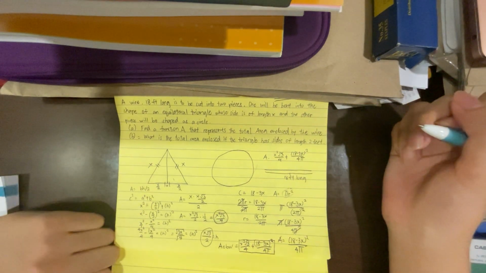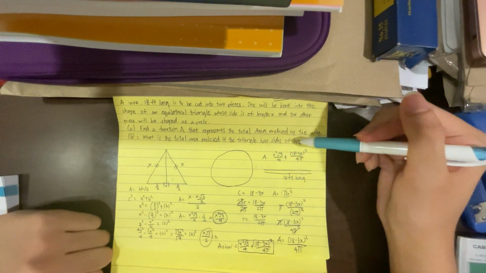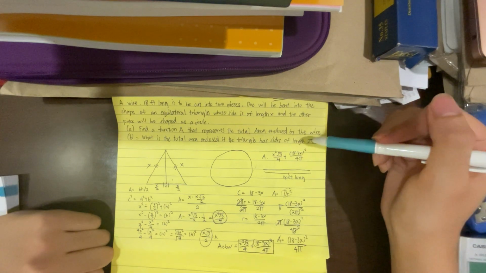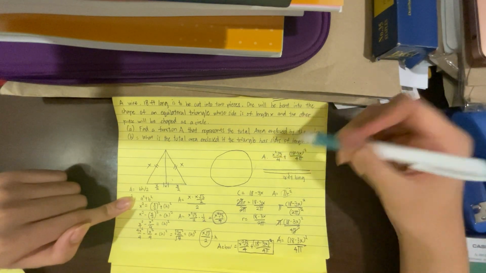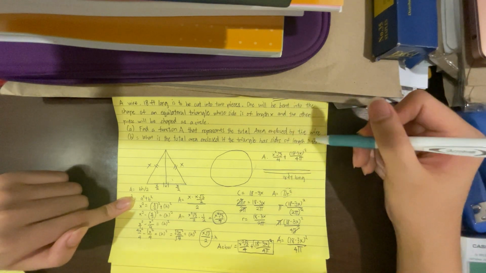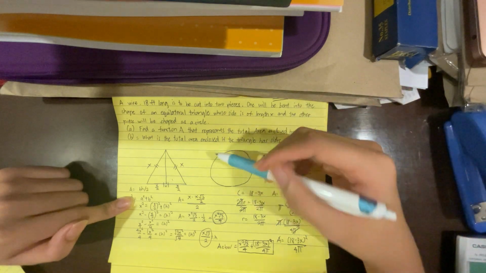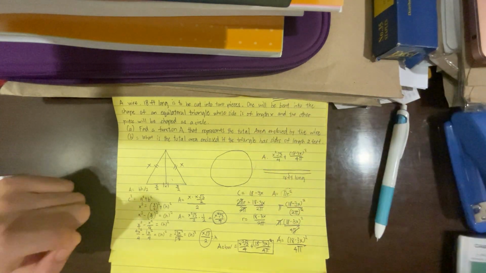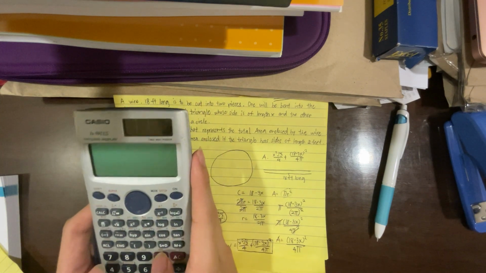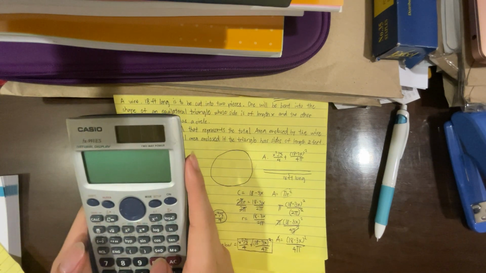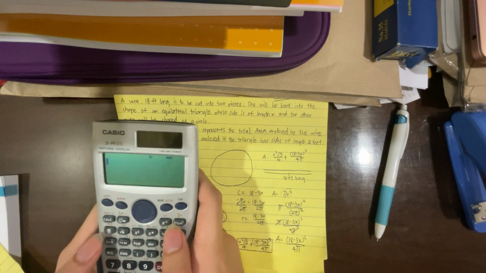What is the total area enclosed in the triangle if the triangle has sides of length 2 feet? So basically, we can just substitute this to x, right? Since x stands for the length. So if it has 2 feet, then what would be the total area enclosed by the wire? Let's use a calculator, since this process is pretty tedious without one. So let's use a calculator. Wait, let me just do that.